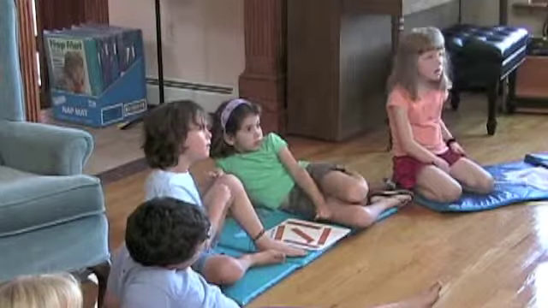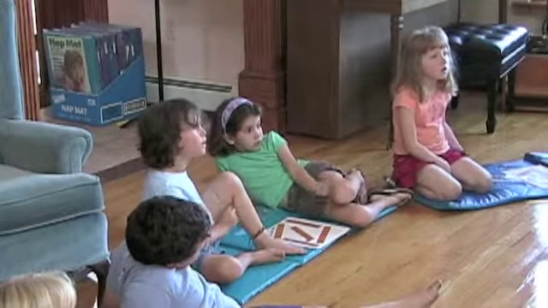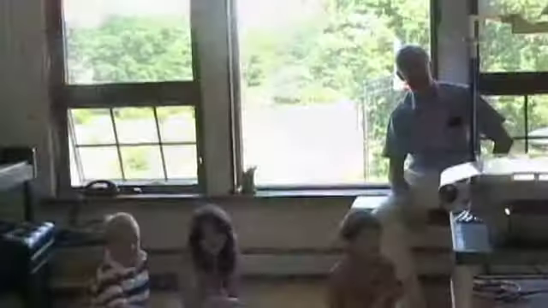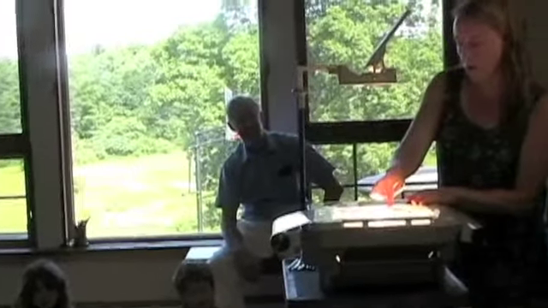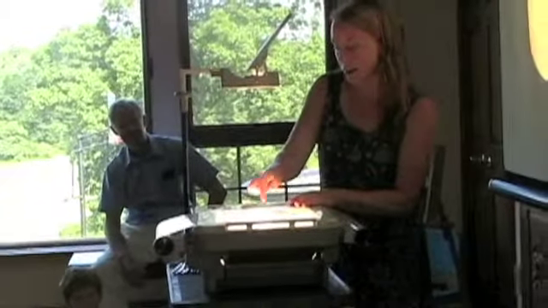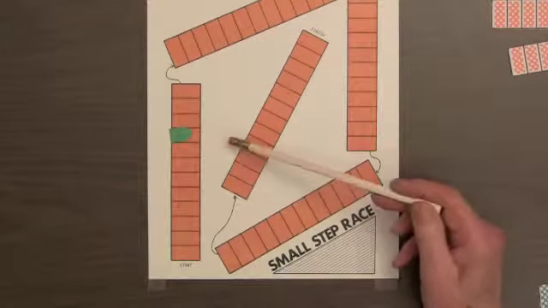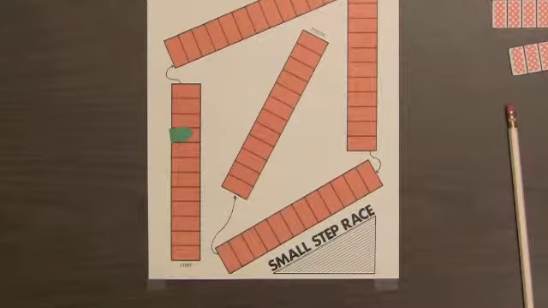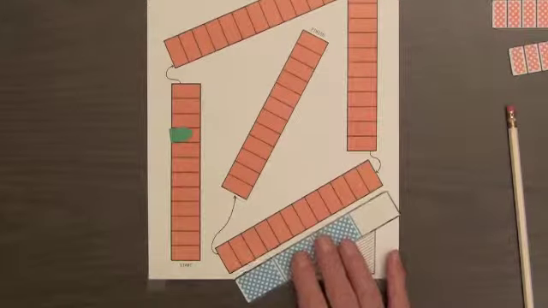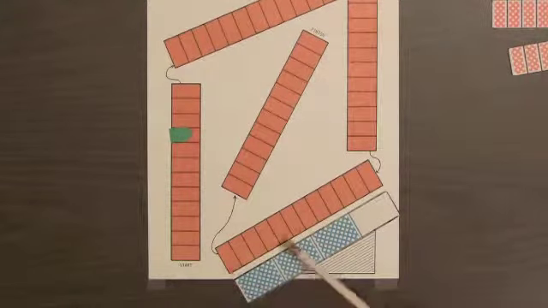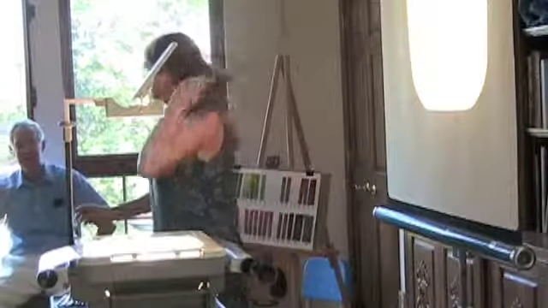Someone's counting by 3. So if we picked a blue that's 3, let's test that. He's saying it should be 9. 1, 2, 3, 4, 5, 6, 7, 8, 9. Great. You made a prediction. It looks like it works. The number of steps on the small step race mat for a blue bar with 3 parts shaded is 9.